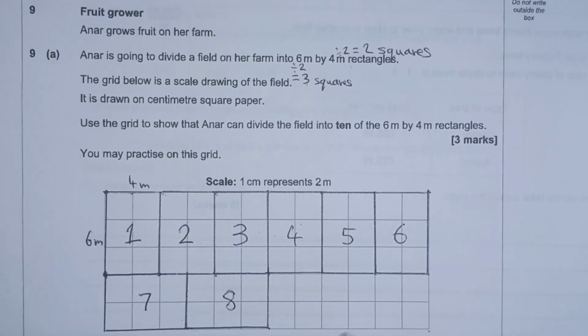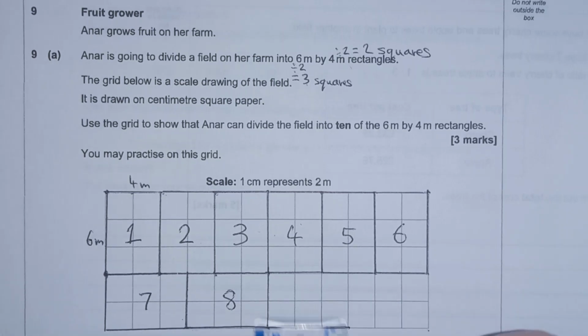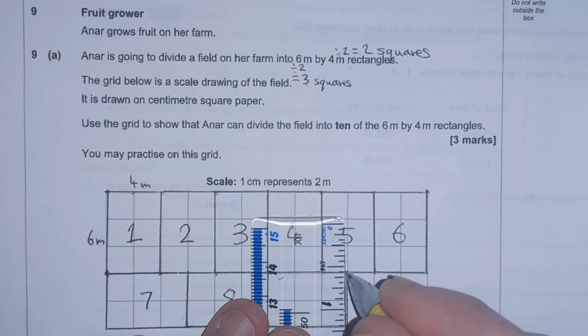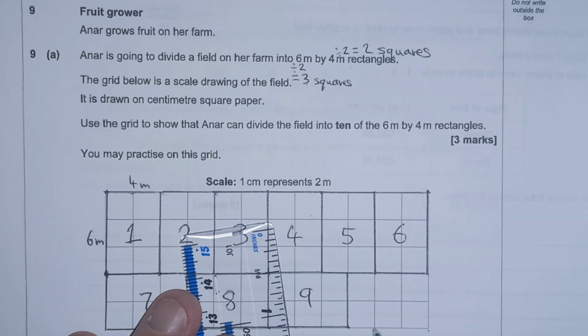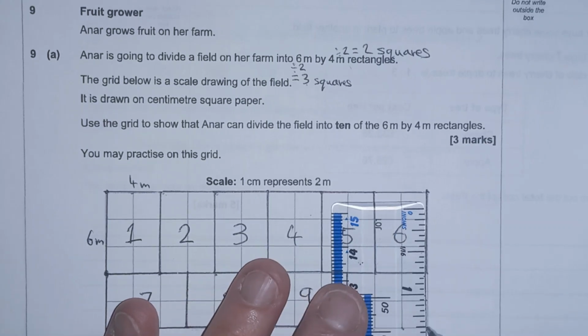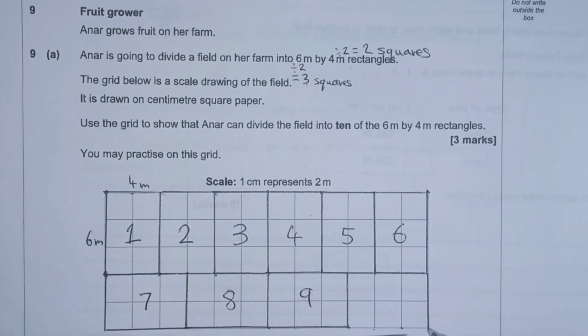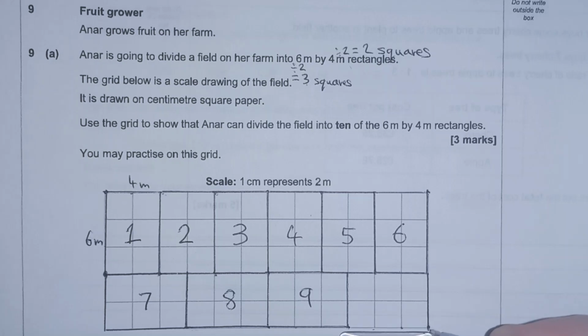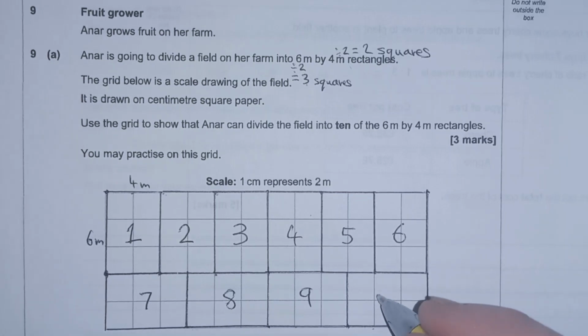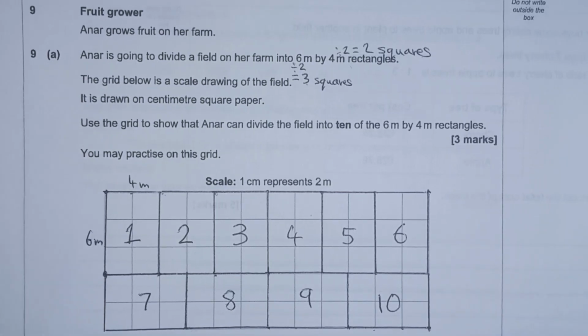Rectangle number 8. 1, 2, 3 would come to here. Rectangle 9, and 1, 2, 3, and 1, 2. So there you go, we've shown we can fit 10 rectangles onto the field.